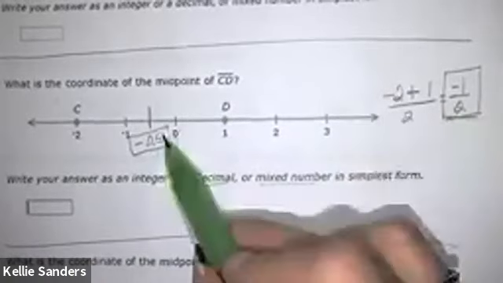Write your answer as a decimal, or mixed number. If you really know your math, this isn't a mixed number, but they're accepting it as a mixed number. So you could either put -1/2 or -0.5 in this box and be correct.